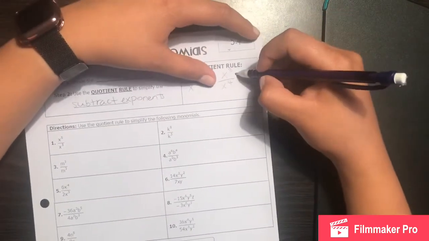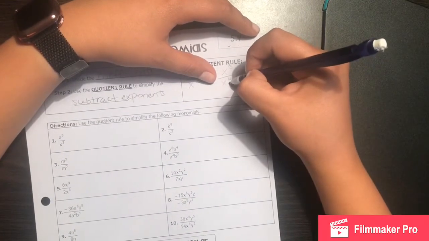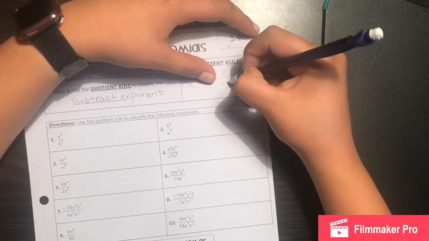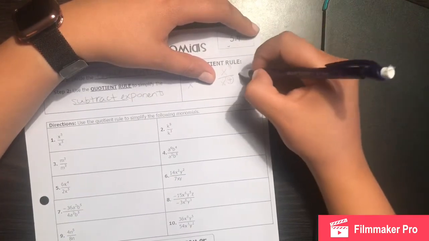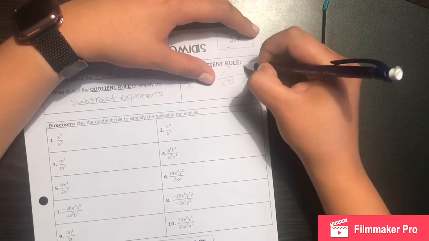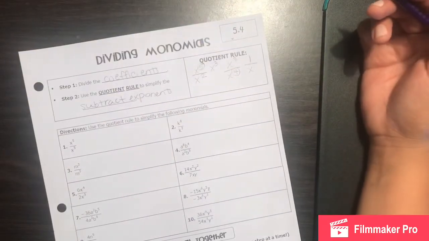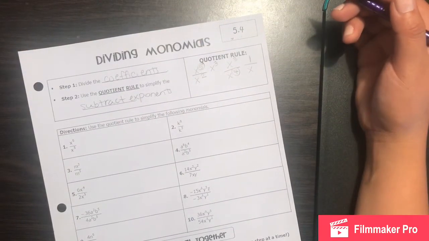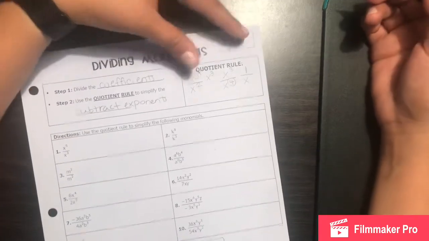When it's this way, so I have x to the third over x to the fourth, the 4 is the higher power. 4 minus 3 is 1, so that means I'm going to end up with x to the 1 on the bottom and 1 on top, and I'll explain that a little later. But let me explain where the quotient rule comes from, because I'm one of those that likes to know why it works the way that it does.